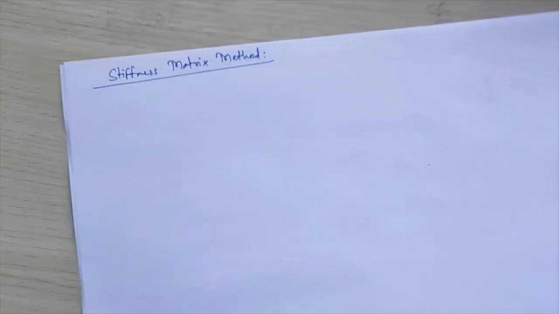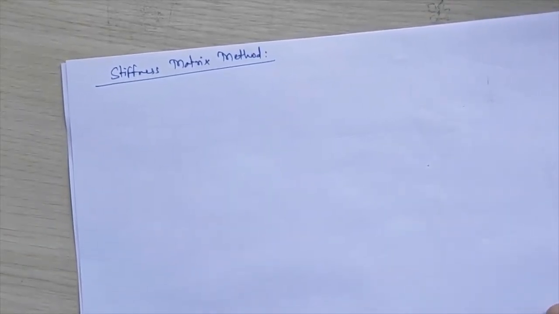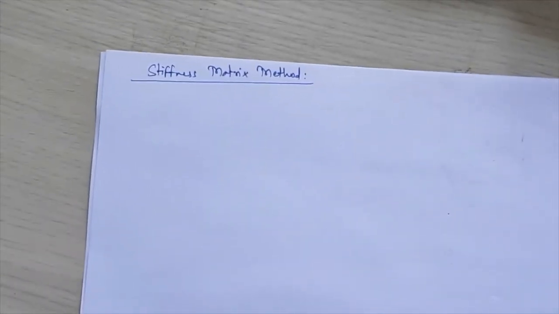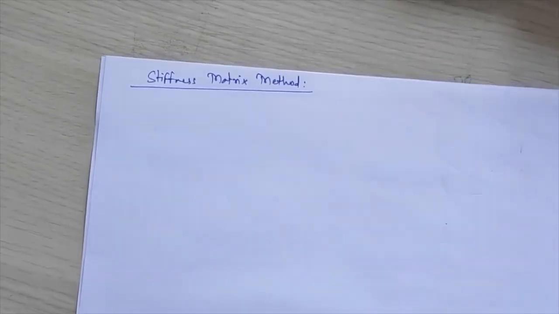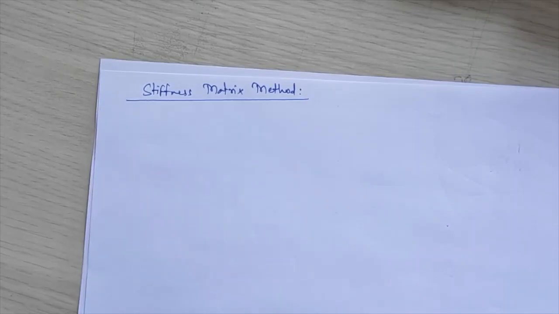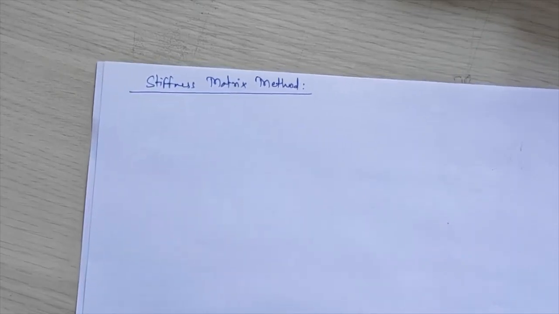Today we will be starting with our next topic, that is the stiffness matrix method. Okay, now unlike your flexibility matrix method, this method is also a matrix method in which you have to solve the matrix forms. Certain basic equations like in your flexibility matrix will be provided to you and you have to solve the numericals based on that basic equation.